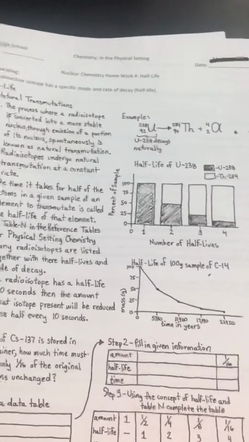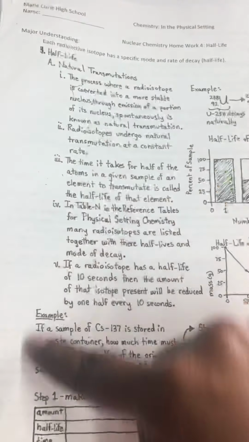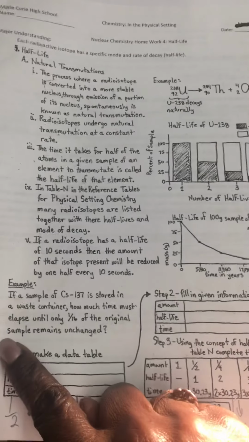So if we look here, we have, ta-da, homework number 4. You had to read all of this. You had to annotate some of these things here. You should be formulating questions tonight. And then you should be doing some research.